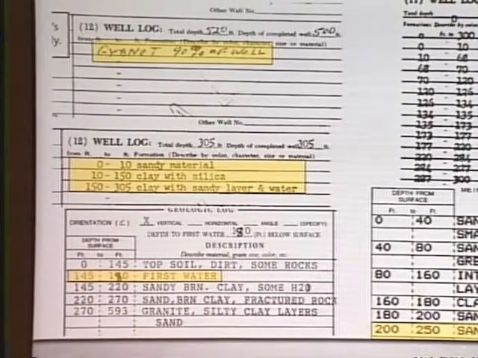This one down here has clay with a sandy layer and water over that 155 feet. So where is the water? And is it a sandy layer or sandy layers? It would help to know that if you're trying to do some cross sections across there. Here we have 30 feet of first water. It's a pretty big first water zone. Usually when you hit the water table, it should be closer than that.